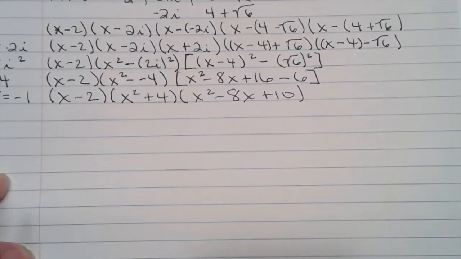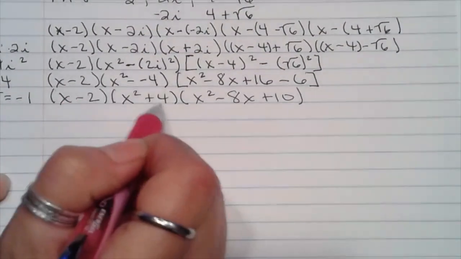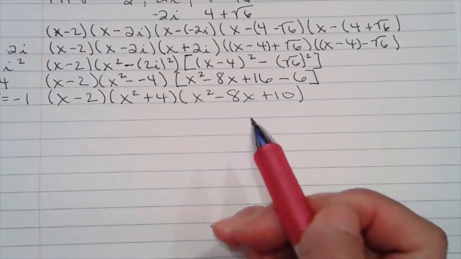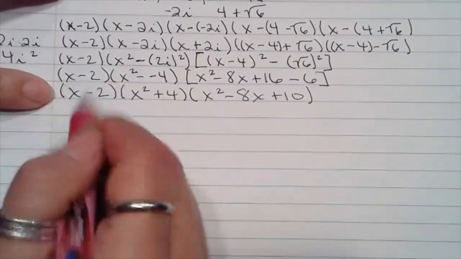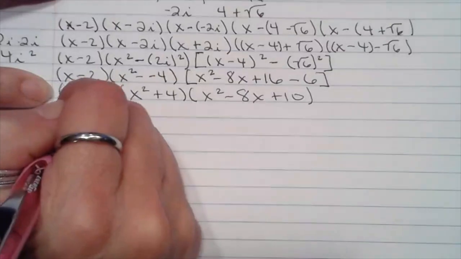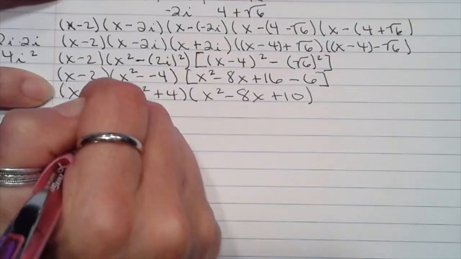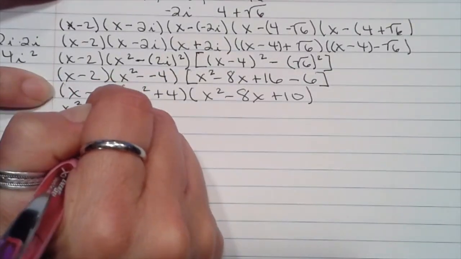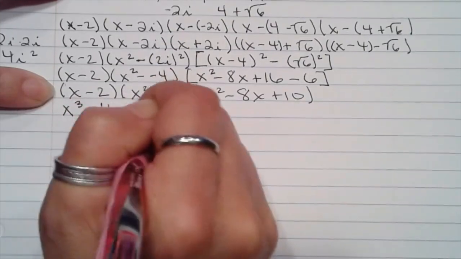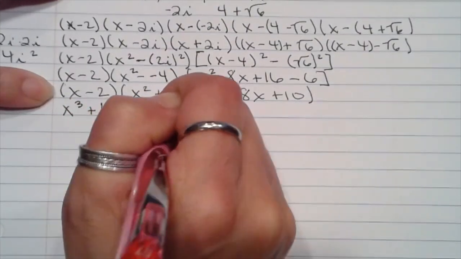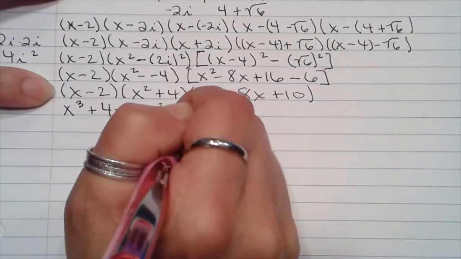Okay, so let's multiply this part first, then we'll multiply it with this trinomial. Okay, this turns out to be x cubed plus 4x minus 2x squared minus 8.